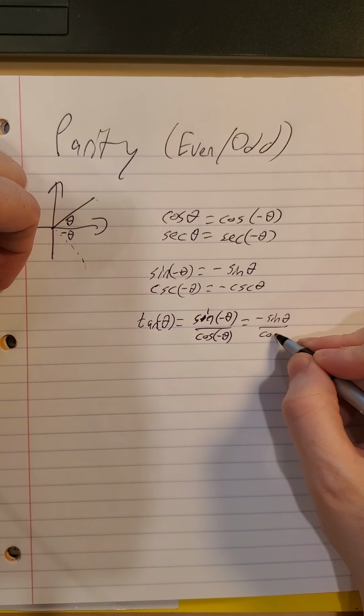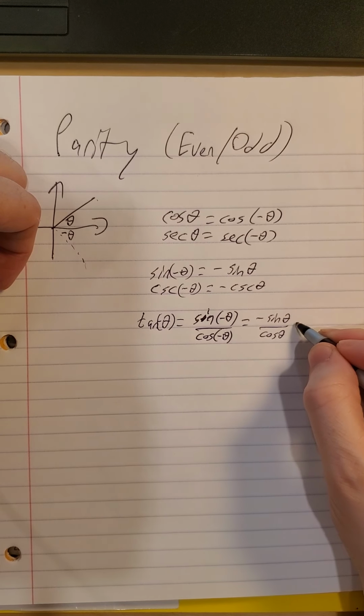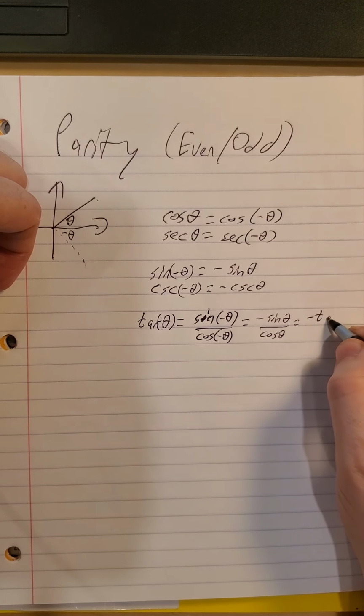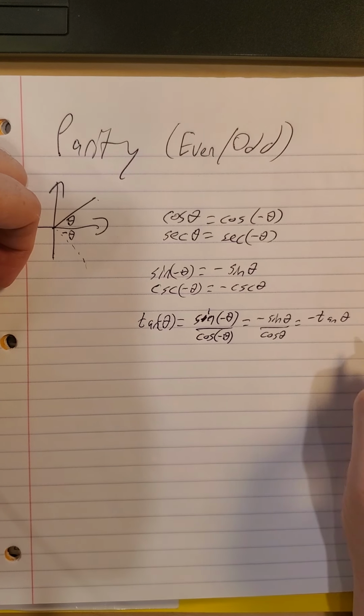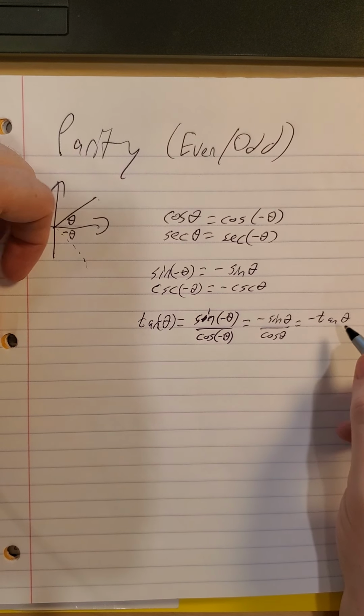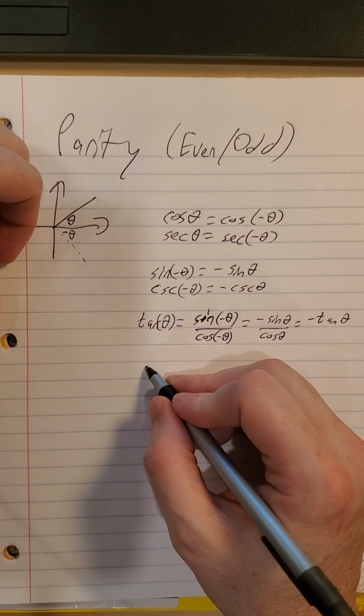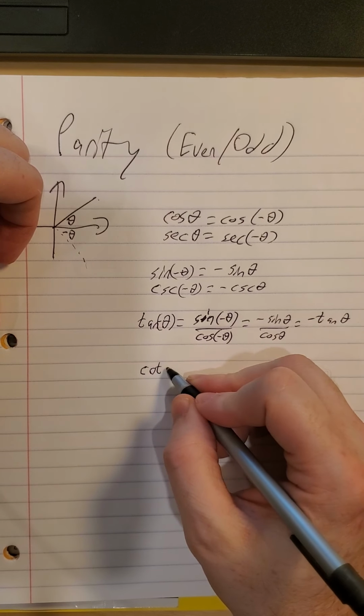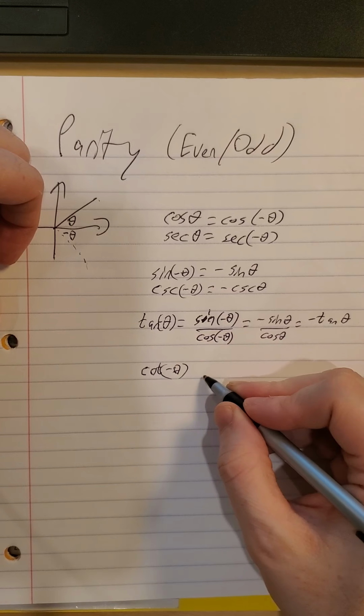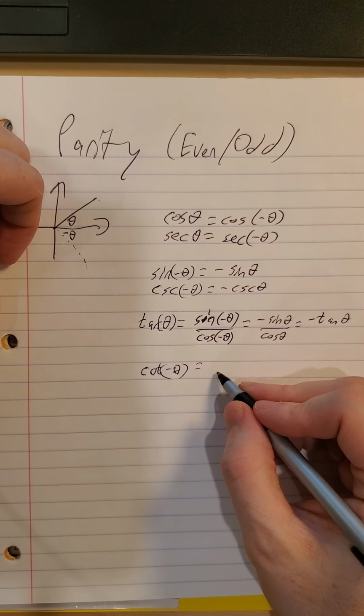However, cosine opposite of theta is the same as cosine theta. So notice this is negative tangent theta, or opposite of tangent theta. So tangent is also an odd function. And unsurprisingly, then its partner, the cotangent, would have the same property for much the same reason.